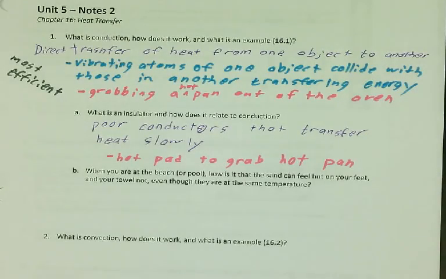Now, you have to be careful. People ask me all the time, well, can I use a towel to do that? The answer is maybe. Because towels themselves are insulators. But towels are also frequently wet. And wet towels will transfer the heat better because water transfers heat better. So if you're going to grab something hot with a towel, make sure that the towel is dry.